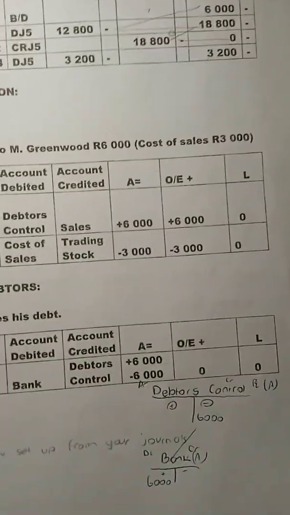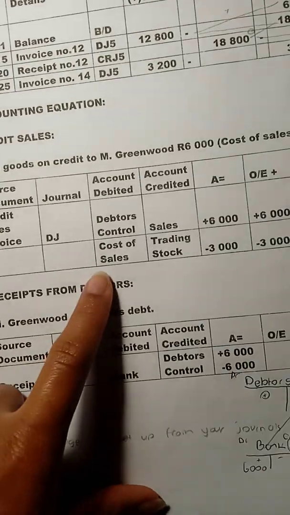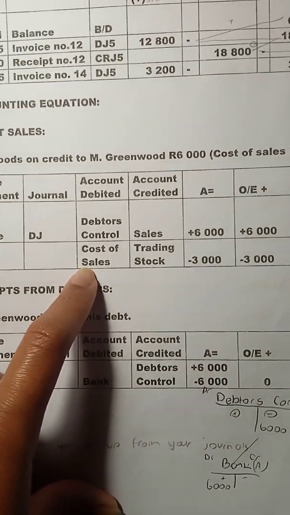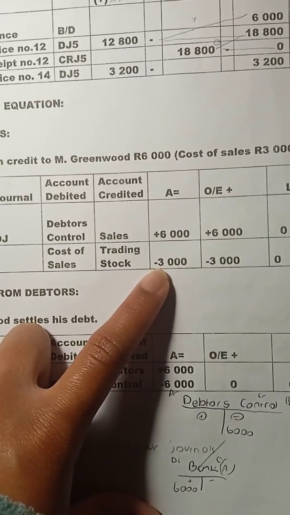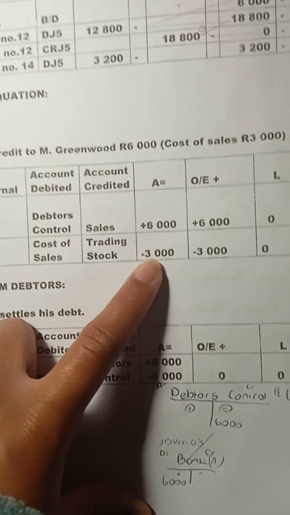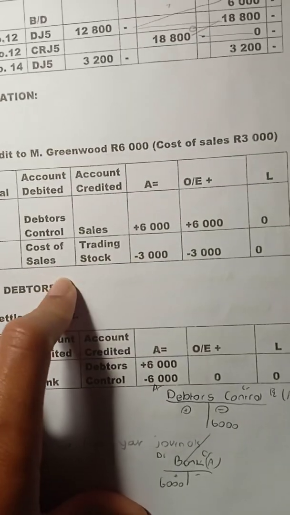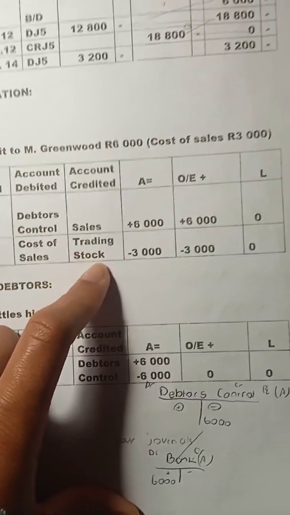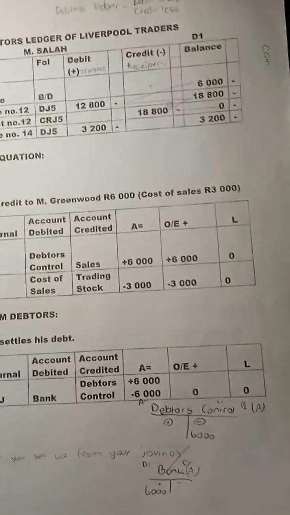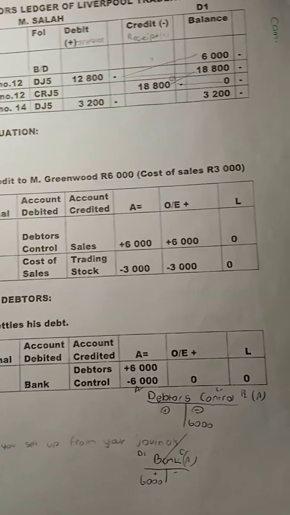Cost of sales. Can you see here? Cost of sales is debited, no? So it's there. Trading stock is credited, as you can see here. It's under the credit side, no? Okay, so cost of sales. Now, do you think it will increase or decrease your assets? It will decrease it because remember, cost of sales is the money you pay for trading stock. And any money you pay out will decrease your asset or will decrease your money in the bank. Okay? So cost of sales decreases your assets by 3,000 rand. And trading stock also. The fact that you sold 3,000 worth of trading stock now will decrease it.